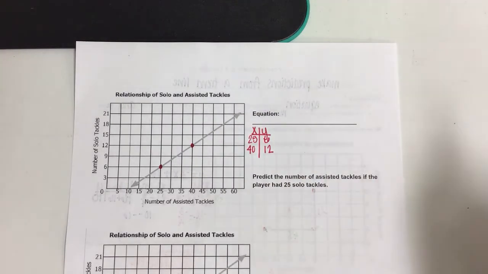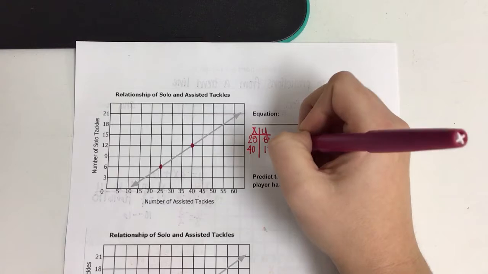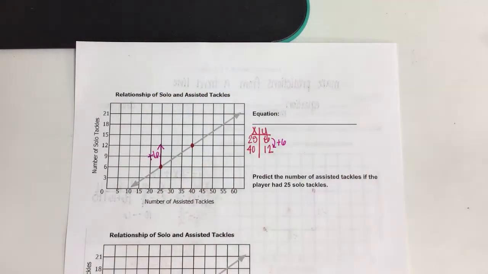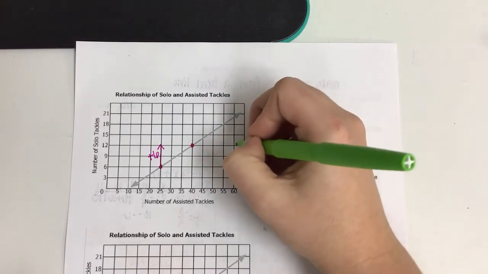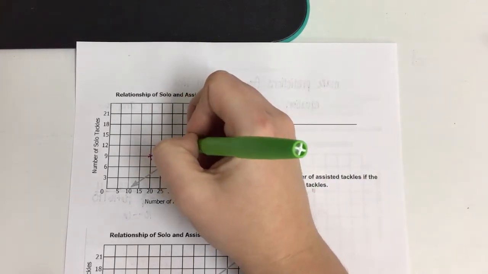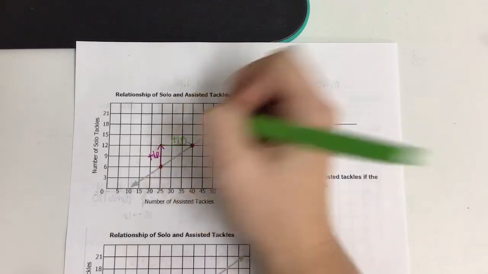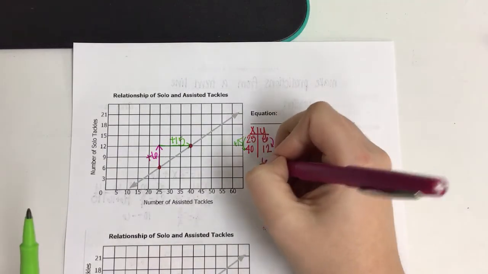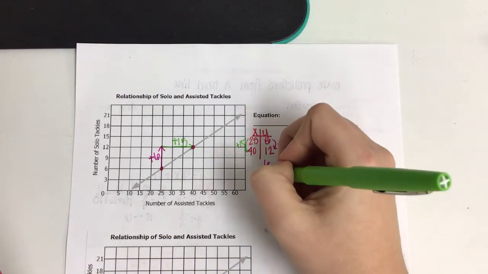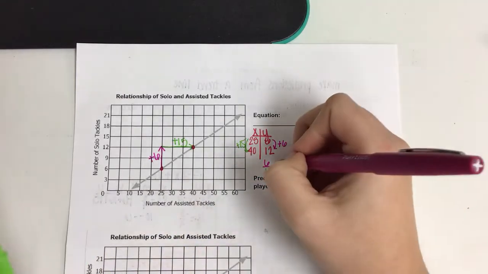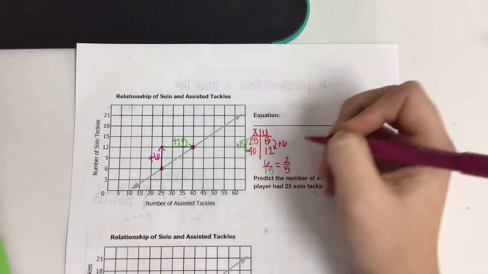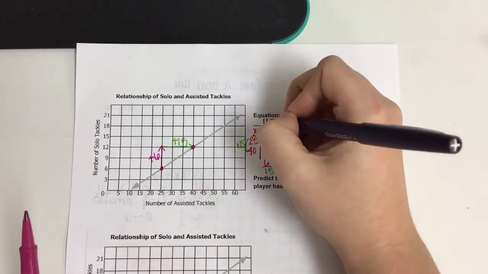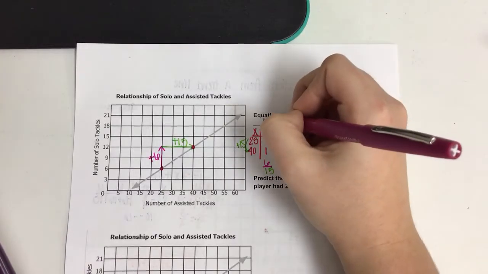So now we need to find our change in y. Our change in y is plus 6, or if we did a rise, we would see that we have a rise of 6. Then our change in x is plus 15, which means that we have a run of 15. So our slope is going to be 6 over 15, which simplifies because they're both divisible by 3. So we're going to get 2/5 as our m, as our slope. So far for our equation, we have y equals 2/5 x.